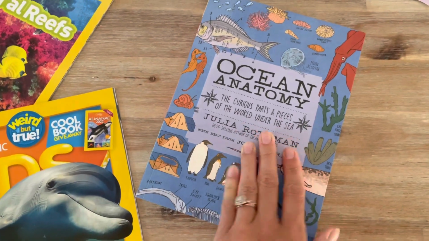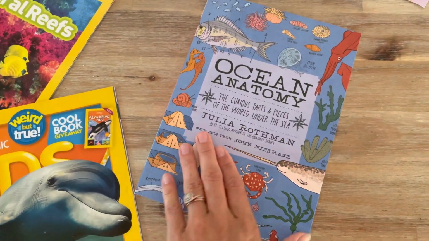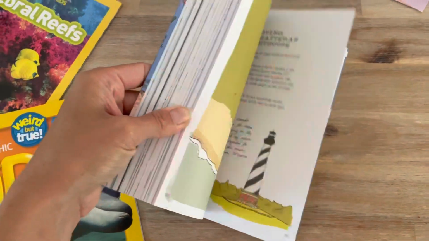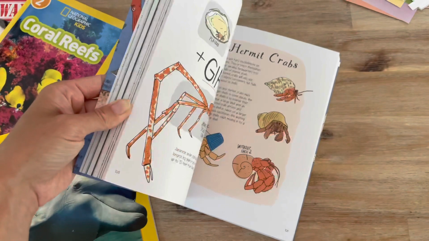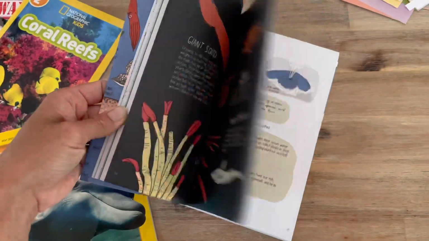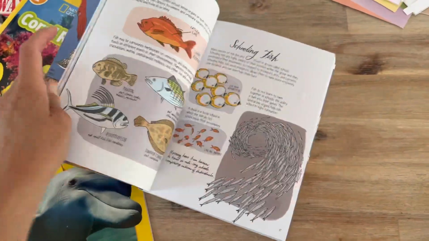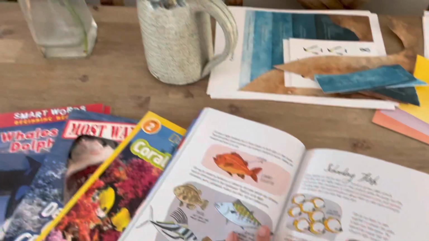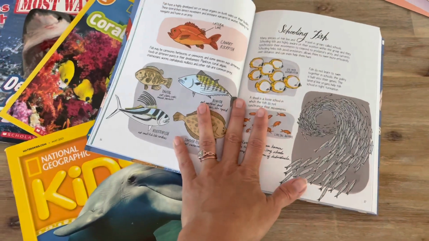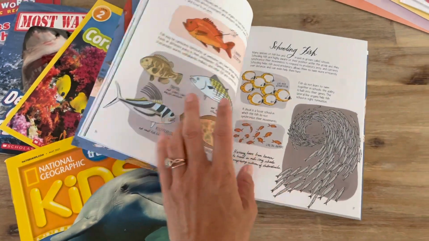It's really not expensive, but all of the anatomy books by Julia Rothman are just stunning. What I typically do with this is I'll just let them explore with it, but also if we're focusing on things in a specific day, I'll keep this open with my book stand, and I'll show you. Usually I'll put it right here in the back of everything and have it open to a particular page that we want to focus on that day.